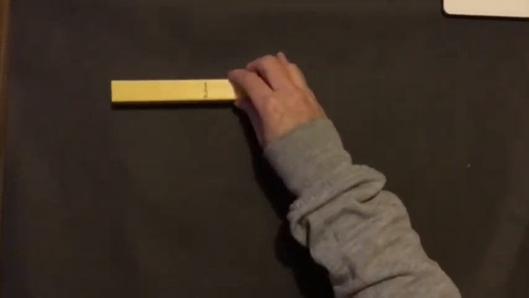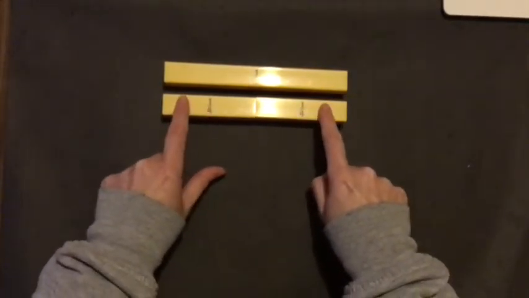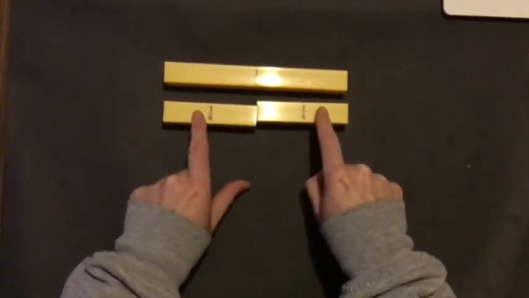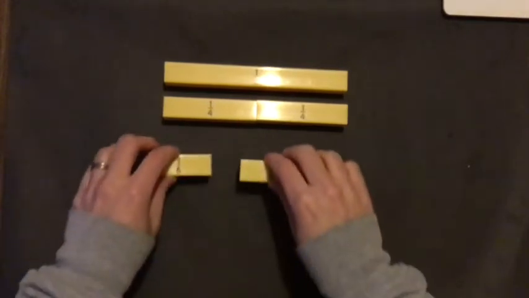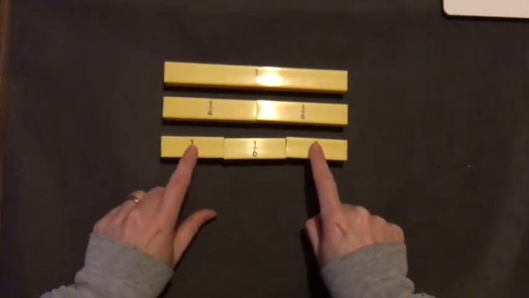Let's explain by looking at this next example. Here we've got 1 half. Now looking at that 1 half, it's the same as 2 quarters. So 1 half and 2 quarters are equivalent fractions. 1 half and 2 quarters are also the same as 3/6.